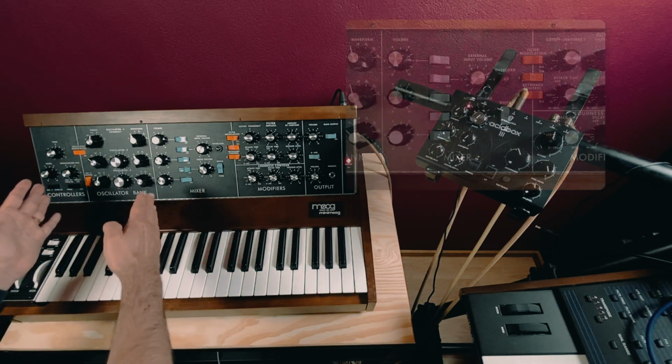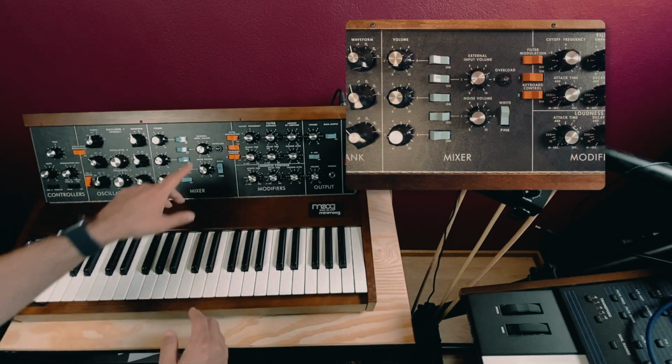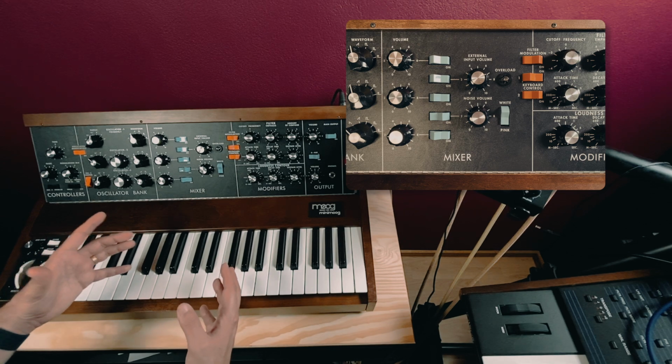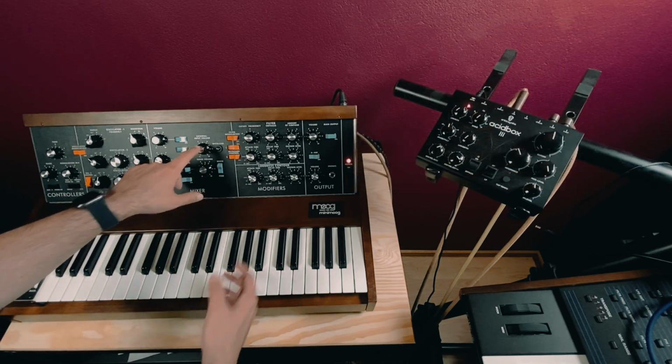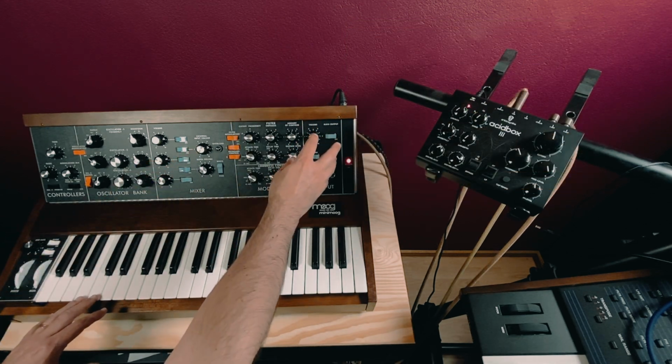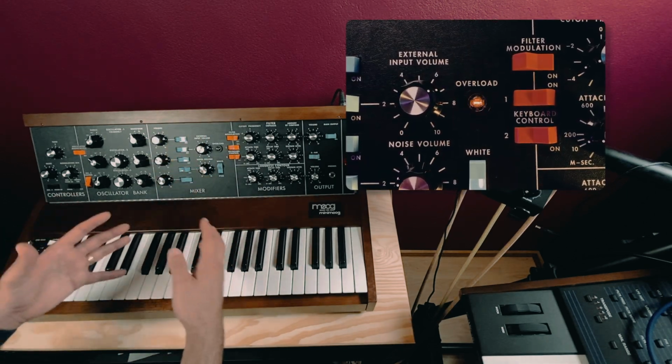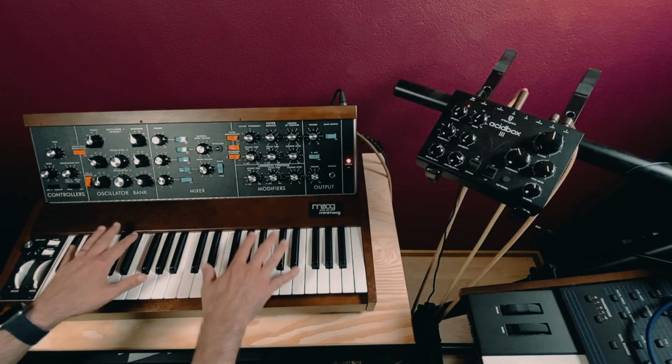And then if we start moving towards the filter section, I have engaged feedback quite a lot to help on the saturation. What this feedback does is to take the output of my VCA and feed it back into the mixer, and this will create a loop that saturates quite a lot my sound.